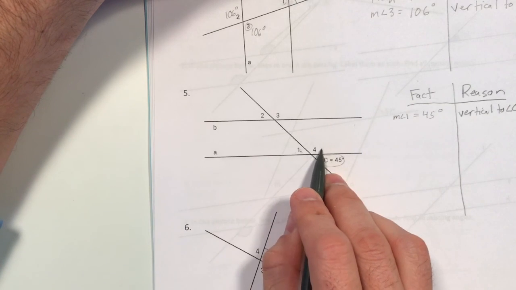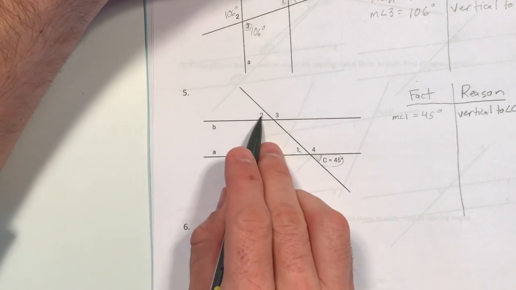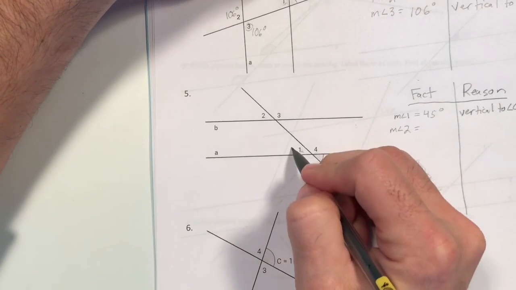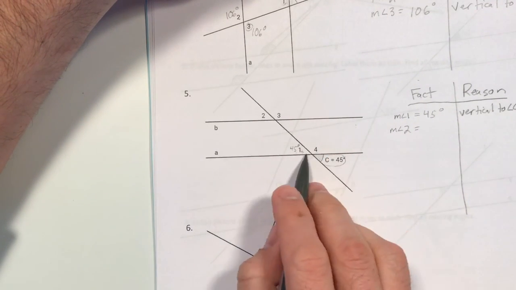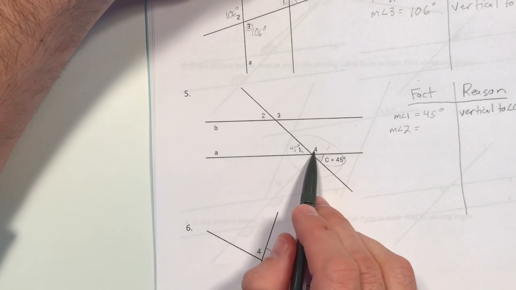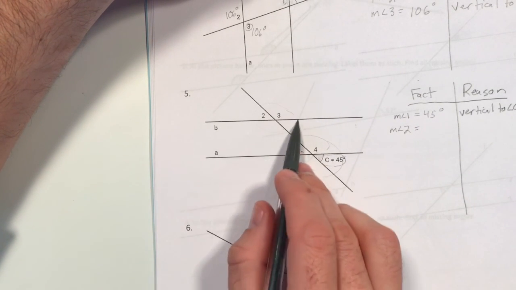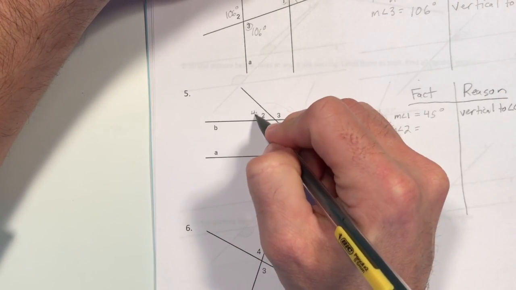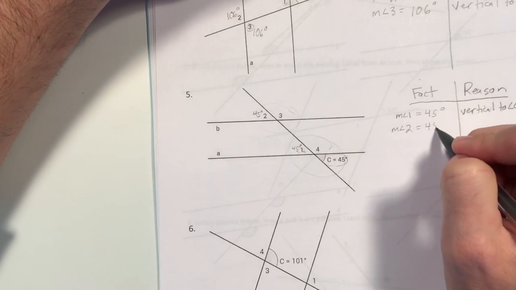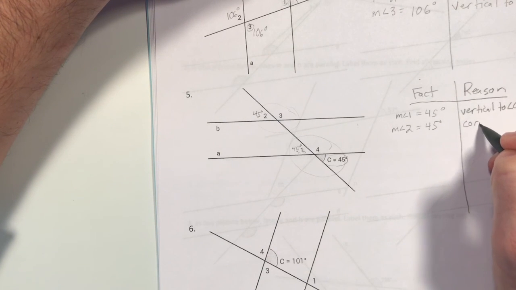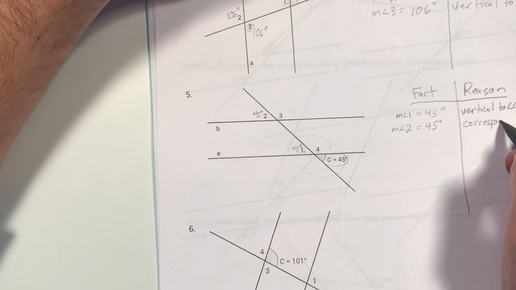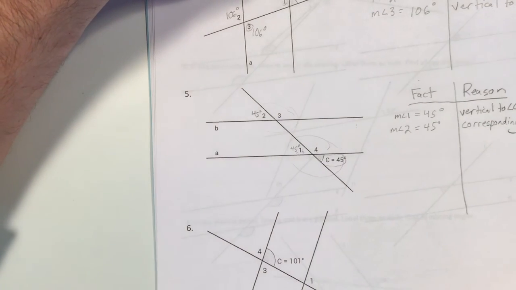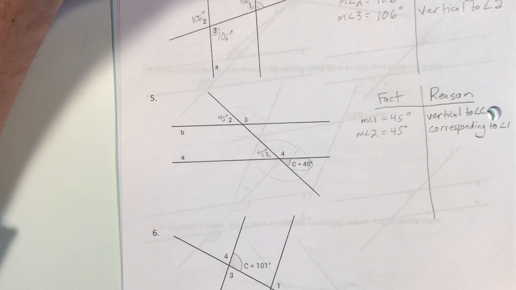You might want to find 4, but we have to do them in order. So now we need to find the measure of angle 2. So the measure of angle 2 equals, well, this one's 45, okay? Look, in this set of 4, this one's in the upper left, and in this set of 4, this one's in the upper left. These are corresponding angles, so this one's 45 too. So the measure of angle 2 is 45 degrees, because it's corresponding to angle 1.